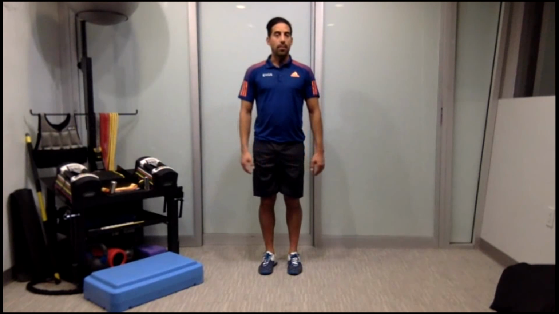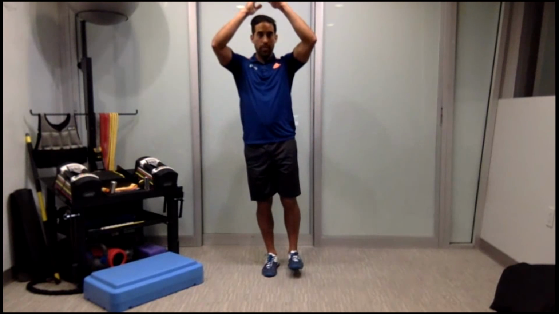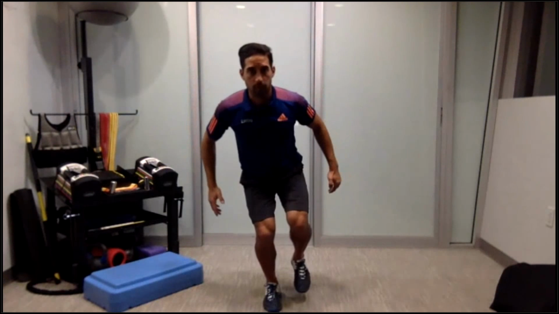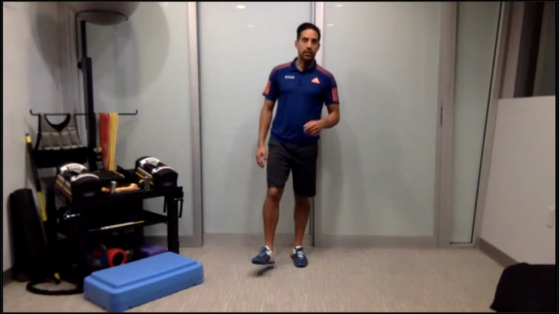And also we have a hop. A hop will be from one leg to one leg. So meaning that I can jump from one leg to one leg. So we have those 3 variations based on our exercise training system.